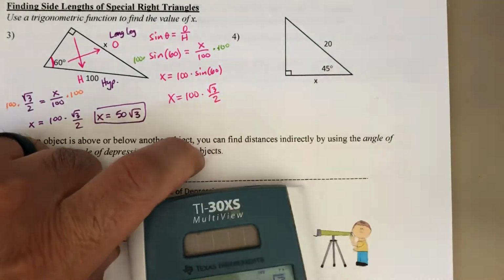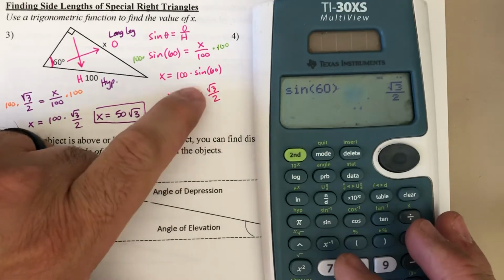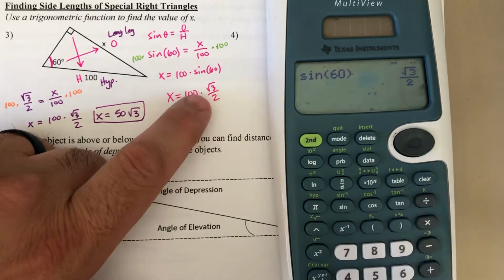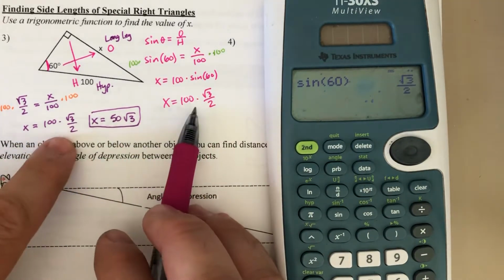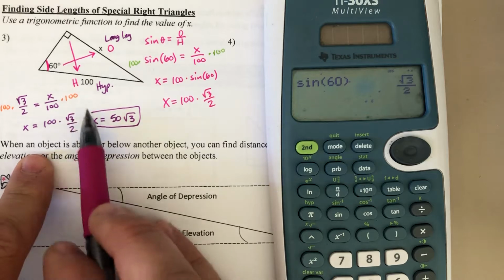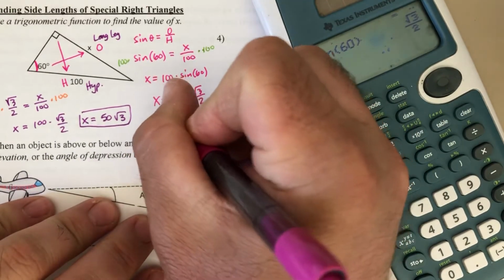But when we multiply by that 100, we got a little too big for it, and it said, I don't know what to do. Right? So if I break this down in a couple of steps here, sine of 60 is radical 3 over 2, so I really have 100 times radical 3 over 2, which is exactly what we had right there. 100 times radical 3 over 2, that's going to give us that 50 radical 3.